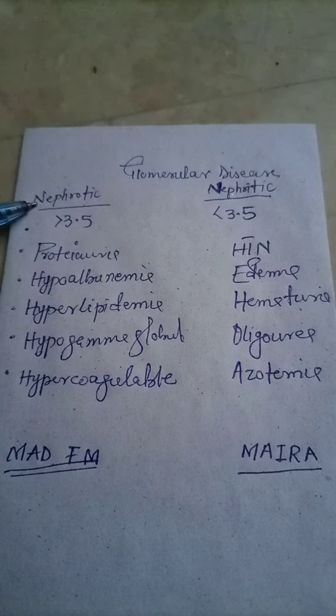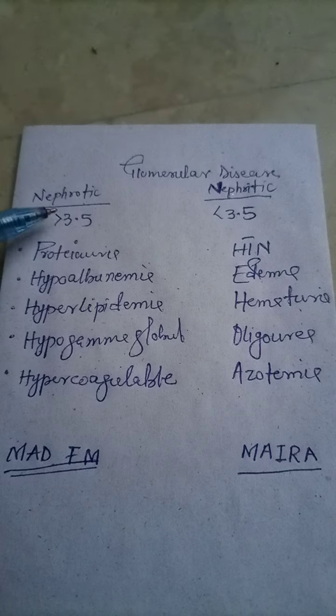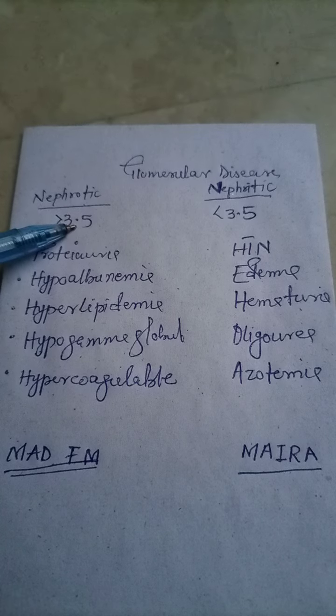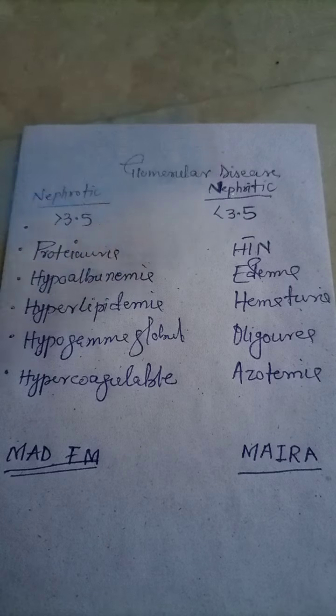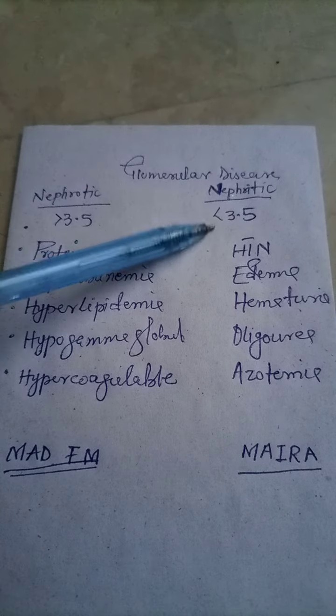So nephrotic syndrome has proteinuria greater than 3.5 milligram per deciliter. So proteinuria is greater than 3.5. That is nephrotic syndrome. And in nephritic syndrome, proteinuria is less than 3.5. So that is nephritic syndrome.